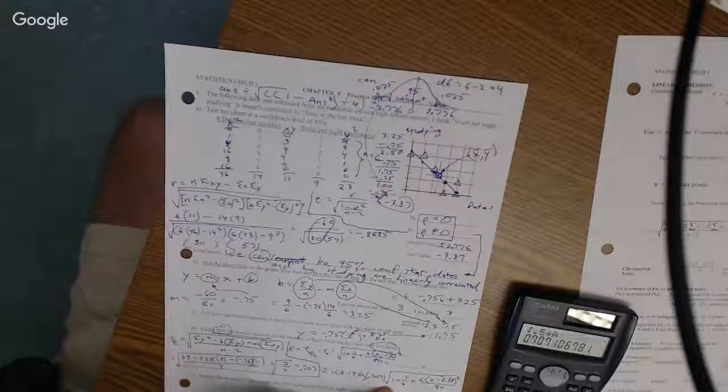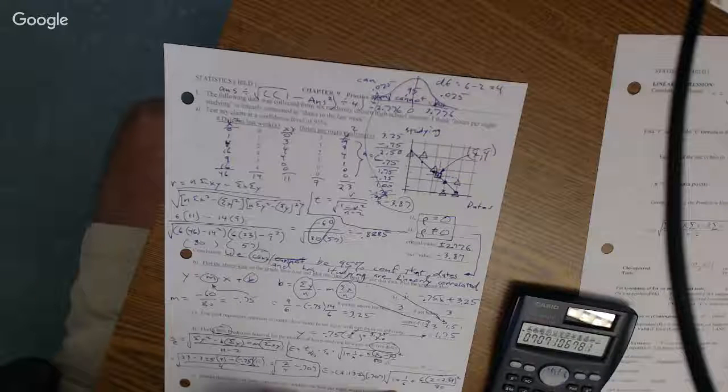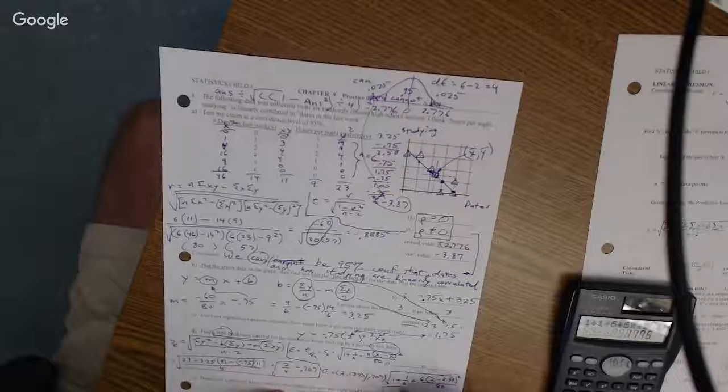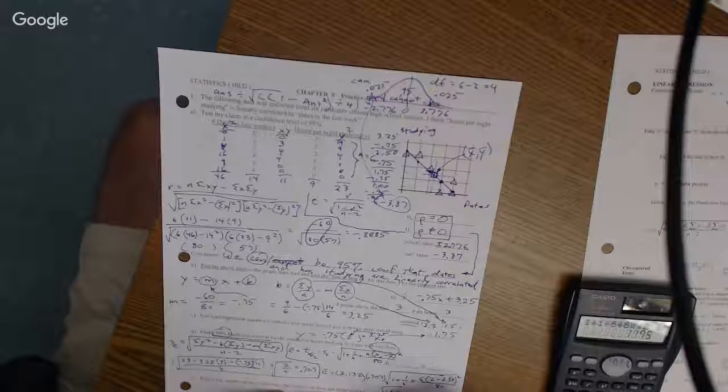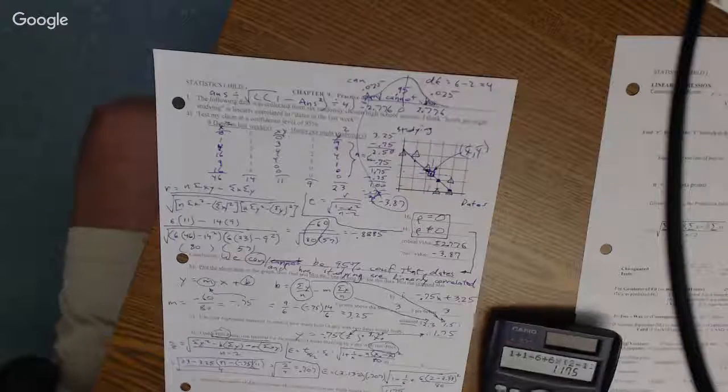What's inside the radical? 1 plus 1 divided by 6 plus 6 times parentheses 2 minus 14 over 6, 14 divided by 6, close parentheses, square that, divide the whole thing by 80. And that turns out to be the square root of 1.175. Exactly. Okay, it works out exactly to be 1.175.